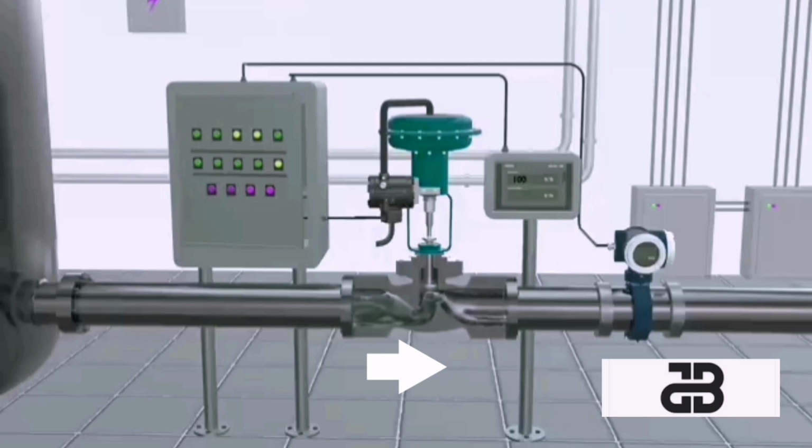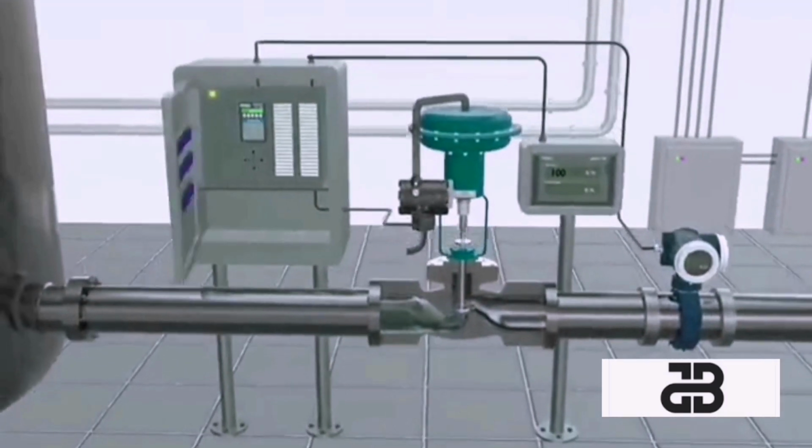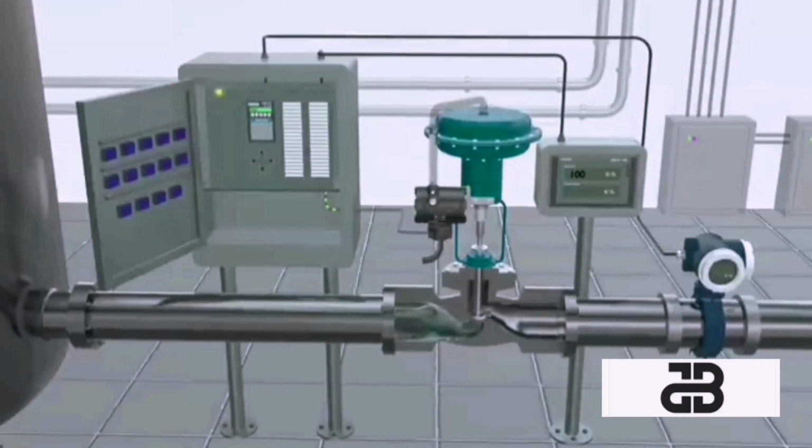The main function of a control valve is to manipulate a flowing fluid, such as gas, steam, water, or chemical compounds, to compensate for the load disturbance and keep the regulated process variable at the desired set point.